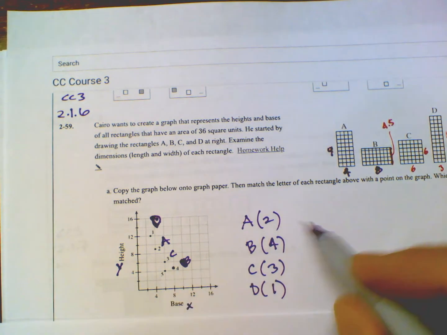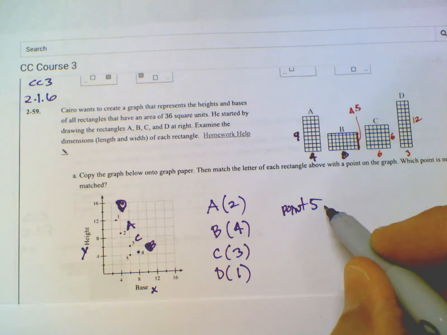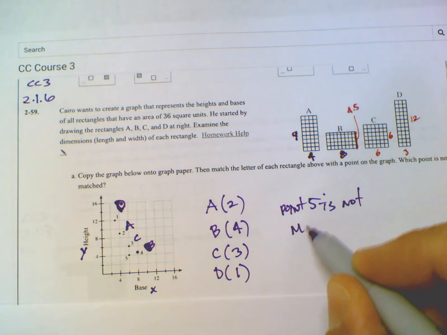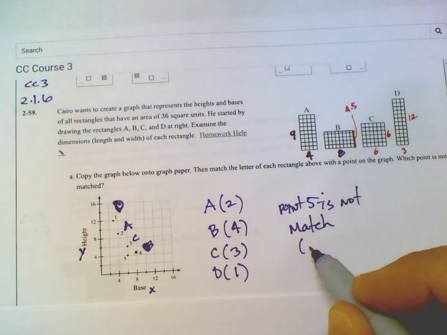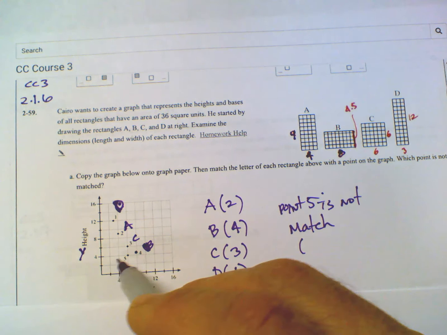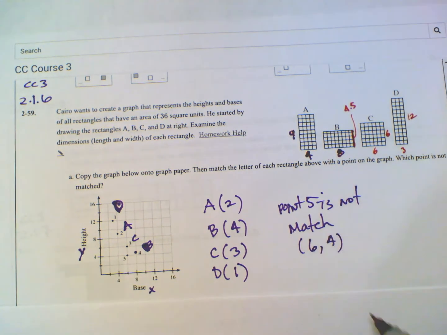So this point here, 5, is not matched. And what is that point? 5 is not matched. The X value is 6 and the Y value is 4. So it's a 6 comma 4, right? So 5 is not matched and it's a 6 comma 4.